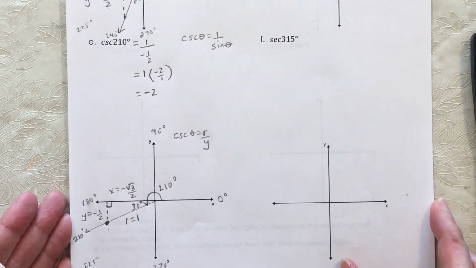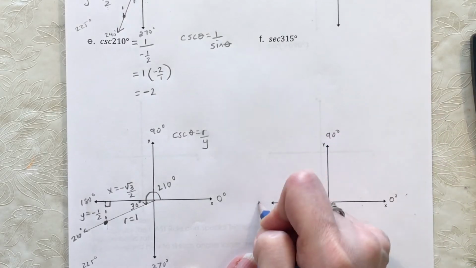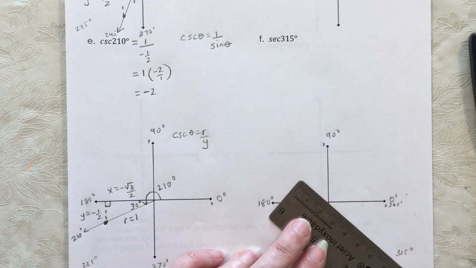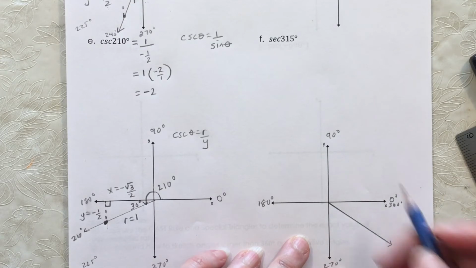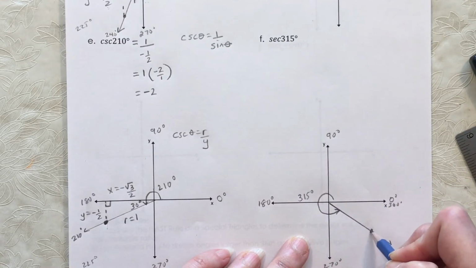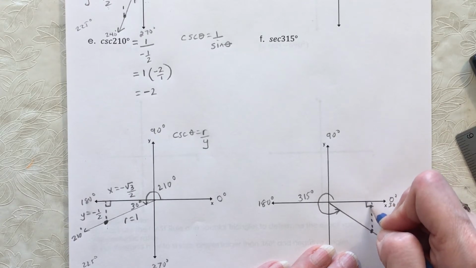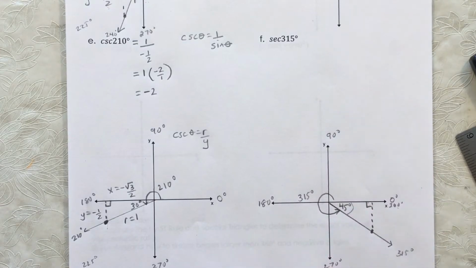Secant of 315. So, draw our angle first. Back to 360, and we know from our benchmark angles that 315 is the halfway point here. So here's 315 degrees. Drawing our right angle triangle with the x-axis. If this is 315 and this is 360, then this is 45 degrees, our alpha, our related acute angle. So we're related to the 45-degree angle.